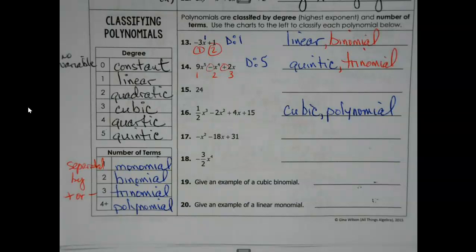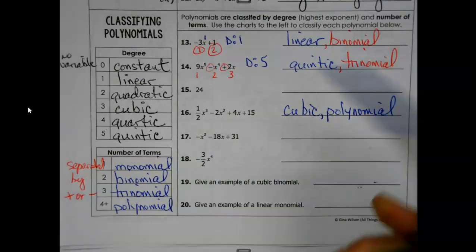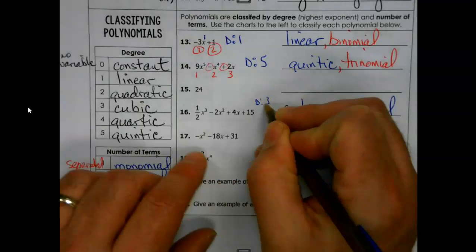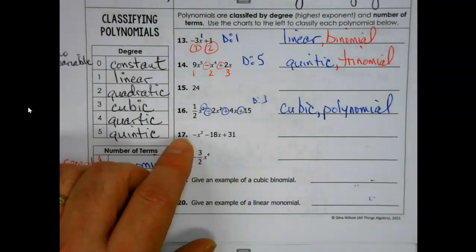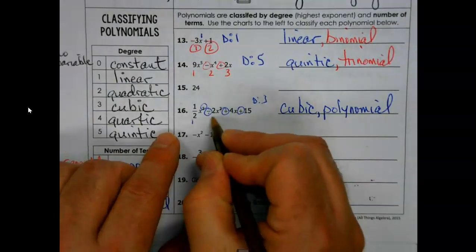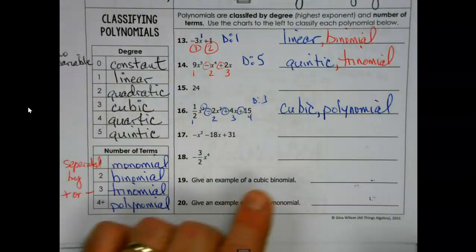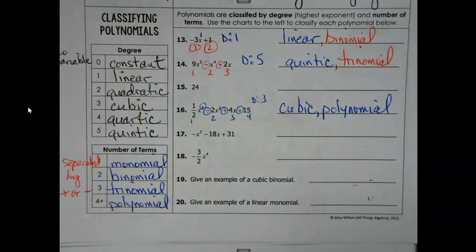Baby. There we go. Our biggest exponent was 3, so it's a cubic. Right there. And since I have, there's my pluses and minuses. I have 1, 2, 3, 4 terms. And if we have 4 terms, we're just calling it a polynomial. Nothing fancy. So that's kind of our overview of what we were looking at here today.